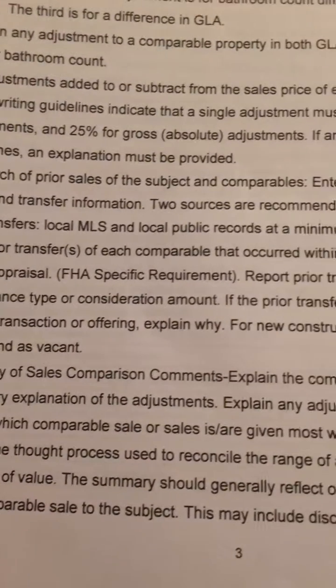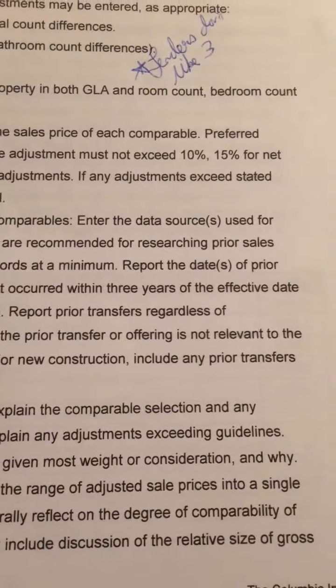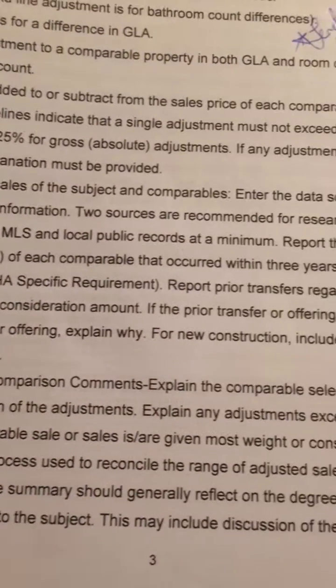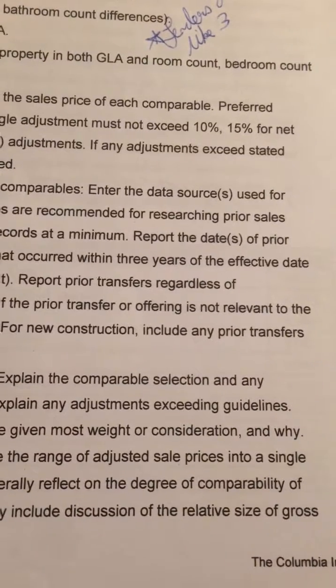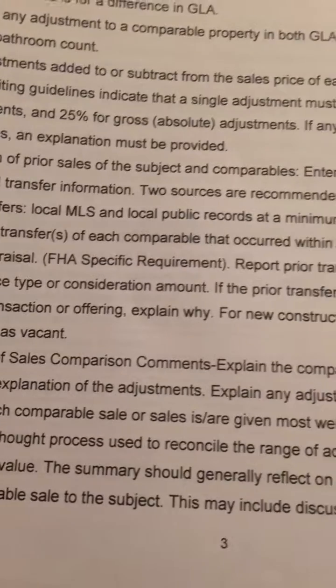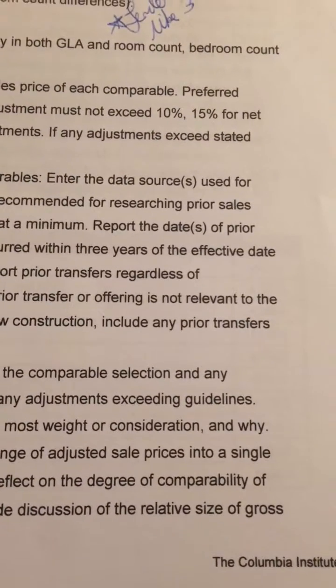Explain the thought process used to reconcile the range of adjusted sale prices into a single indication of value. The summary should generally reflect on the degree of comparability of each comparable sale to the subject. This may include discussion of the relevant size of gross.